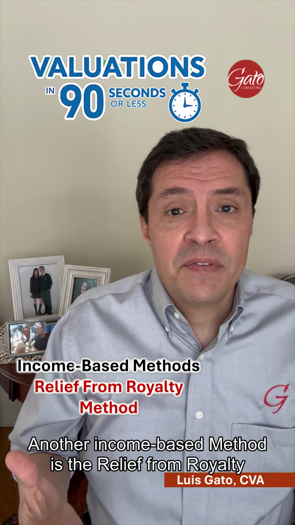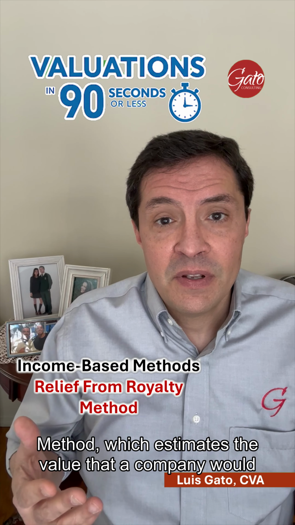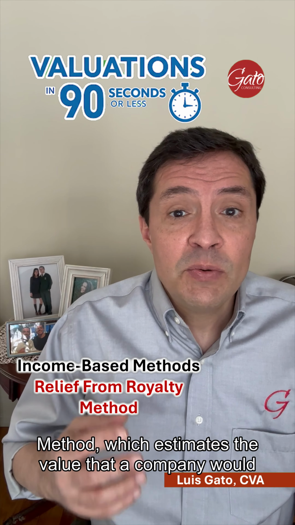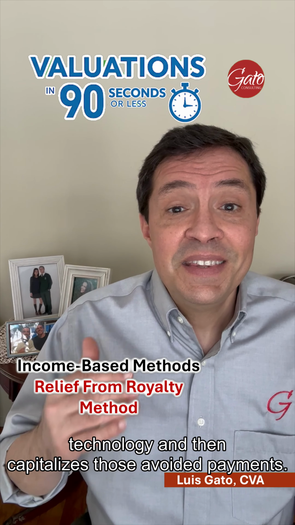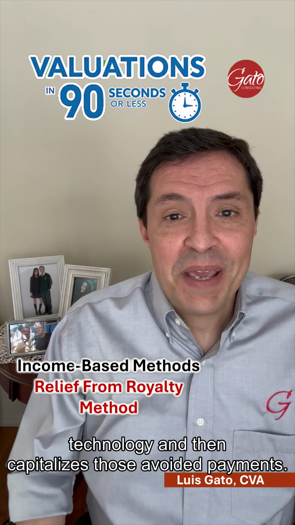Another income-based method is the relief from royalty method, which estimates the value that a company would have to pay to license a certain trade name or technology and then capitalizes those avoided payments.